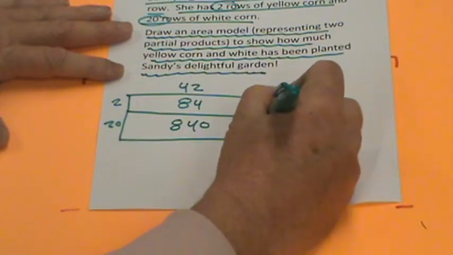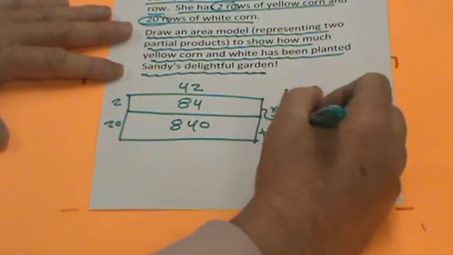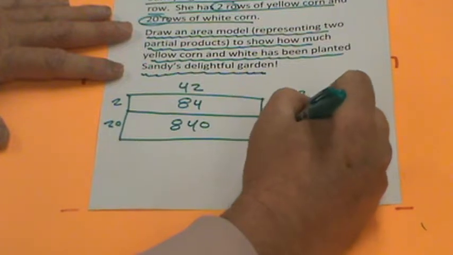Then we just add them up. 4, 8 plus 4, 8, 9, 10, 11, 12, and there we have it, 924. So we're not going to bother right now that she has 924. We're just going to take it for granted that we know that.